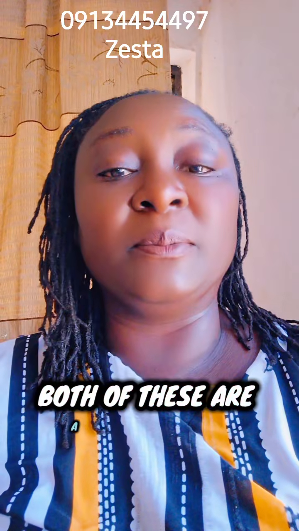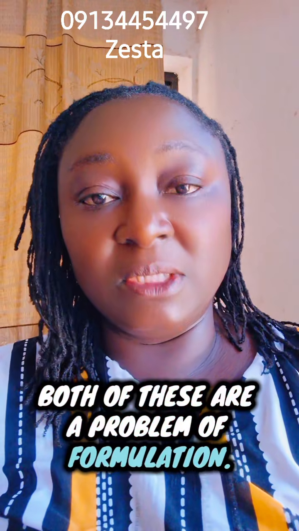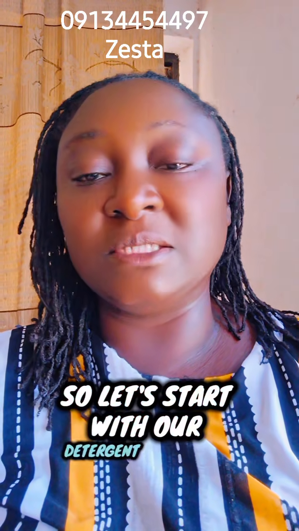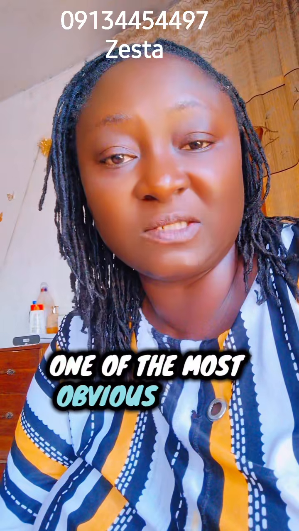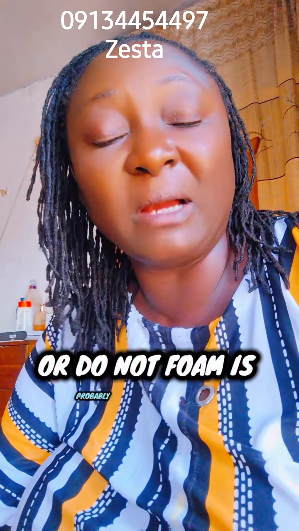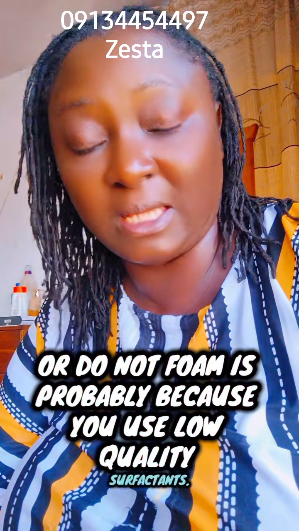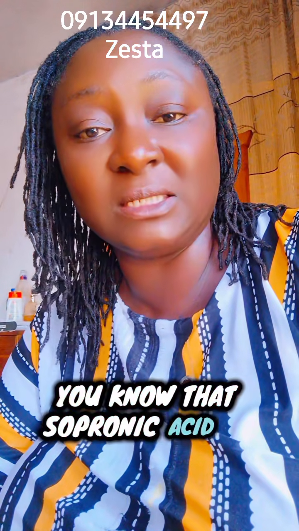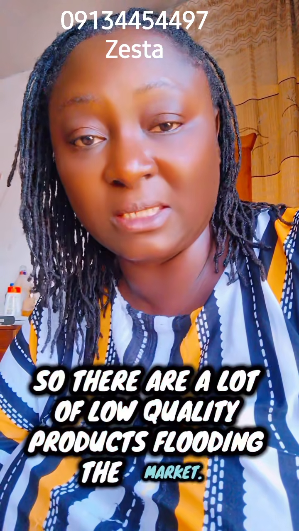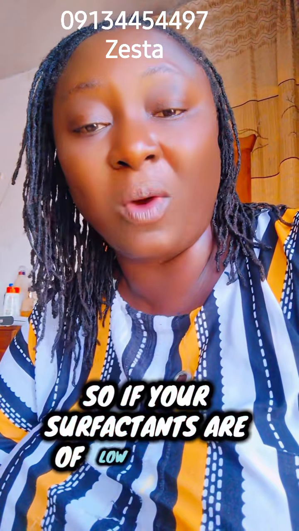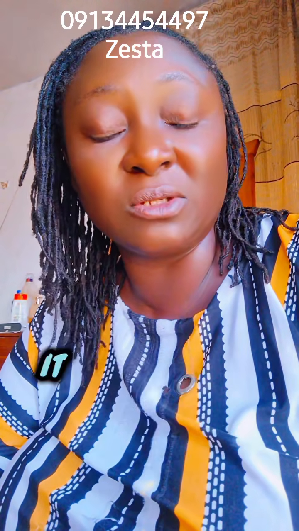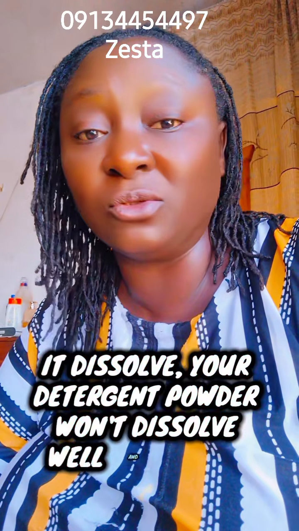Both of these are a problem of formulation. It is due to poor or wrong formulation. So let's start with our detergent powder. One of the most obvious reasons for your detergent powder not to dissolve on time or to not foam is probably because you use low quality surfactants. You know that sulfonic acid is expensive now, so there are a lot of low quality products flooding the market. So if your surfactants are of low quality, they are not adequate for the formulation, your detergent powder won't dissolve well and it won't foam well.